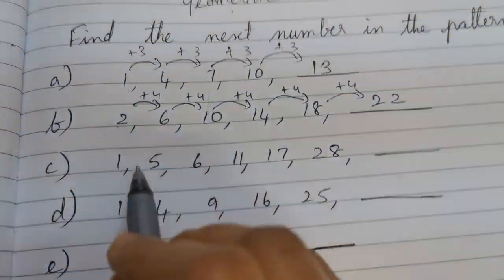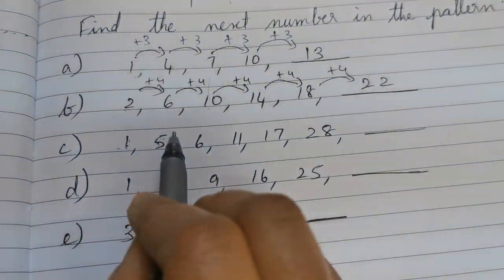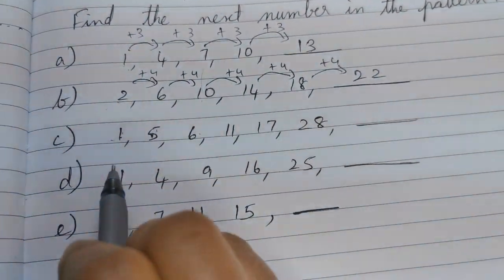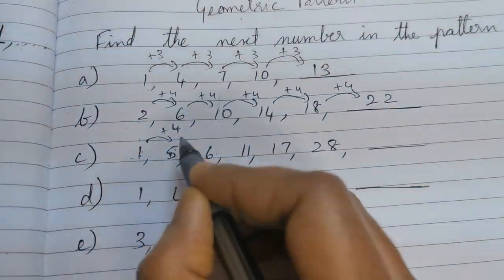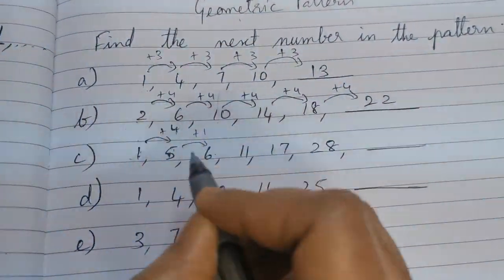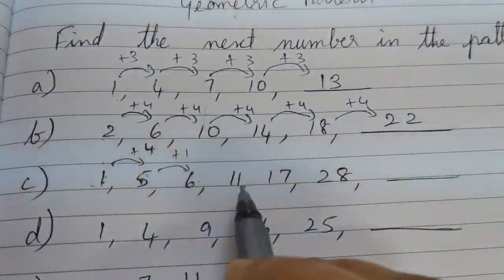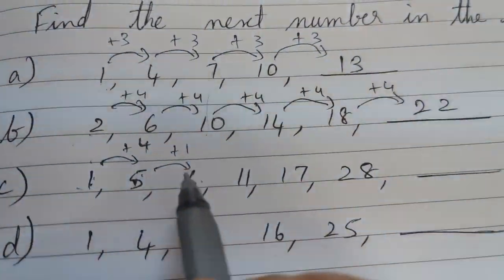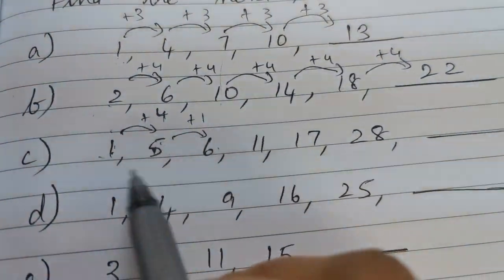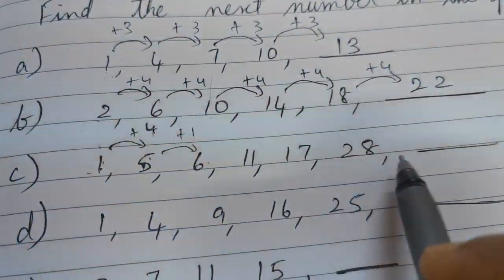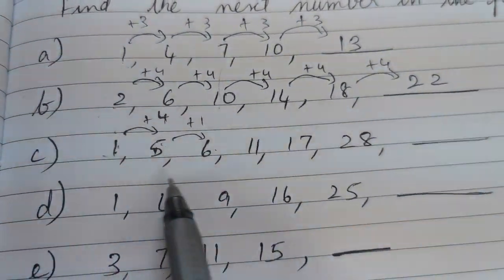Now look here, we have 1 and 5. 1 plus 4 is 5, 5 plus 1 is 6. So the difference here is 4, and then the difference is 1. From here we can conclude that this is not a linear pattern. It does not fall under linear pattern. It does not have the same difference between two consecutive terms. So we have to find other conditions which this particular pattern is following. We will have to use trial and error method.